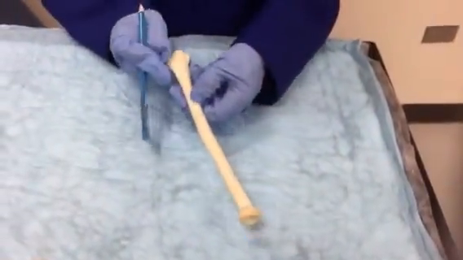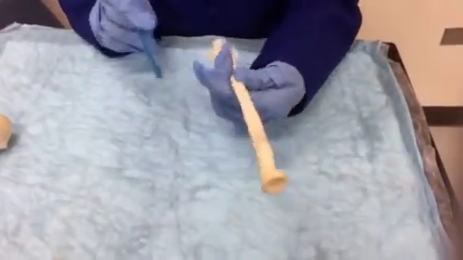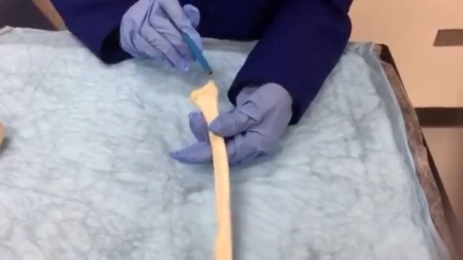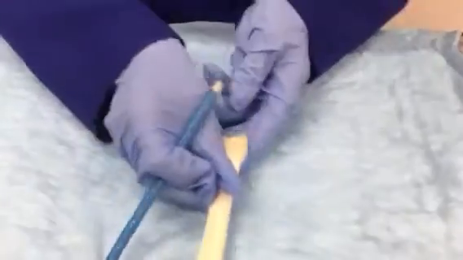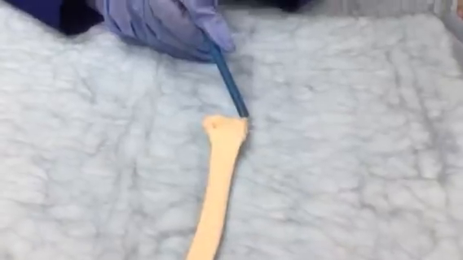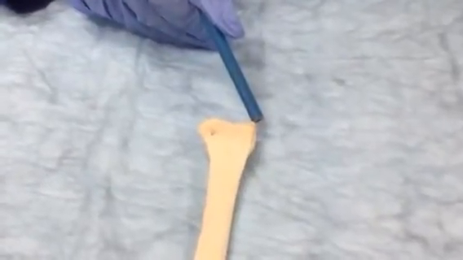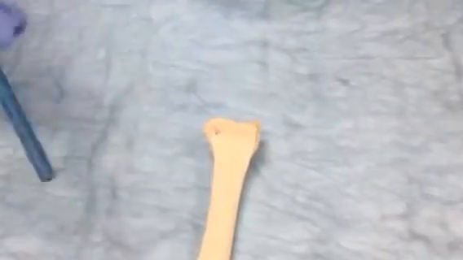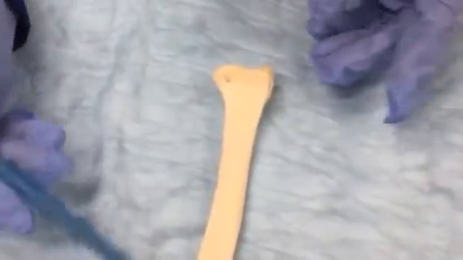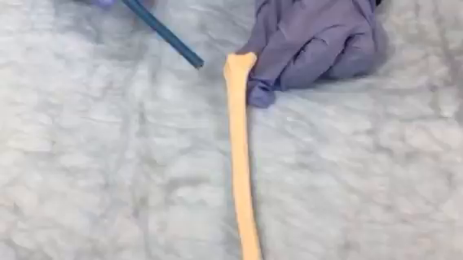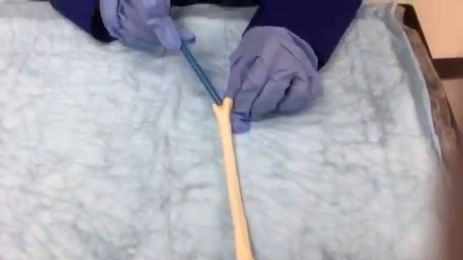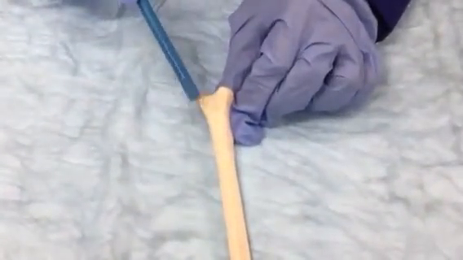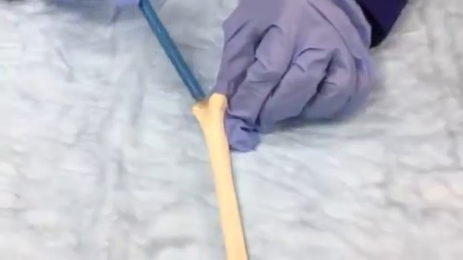If we go all the way down, here we see a spiny part, that is the styloid process. When we go down at the distal end, this is the ulnar notch, where the ulna will articulate at the distal end of the radius.